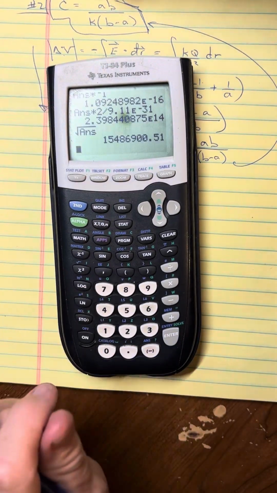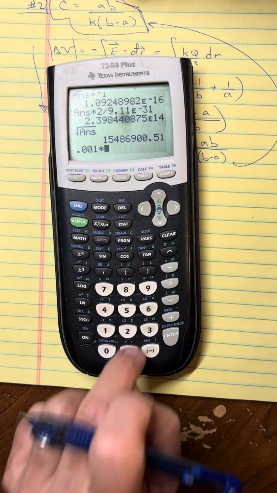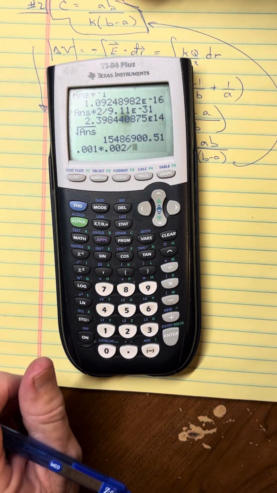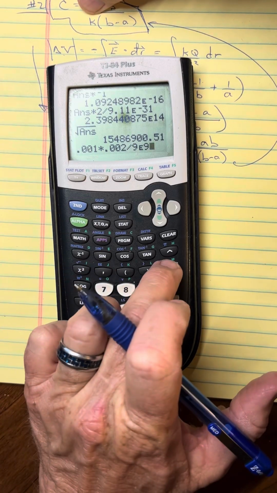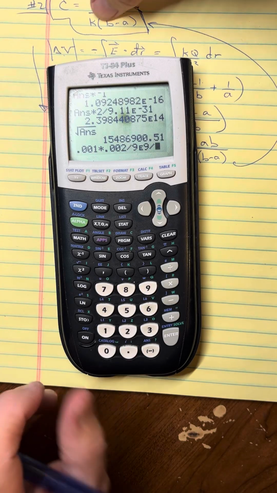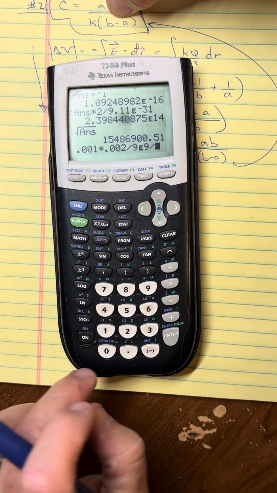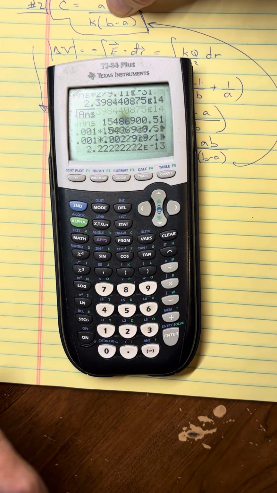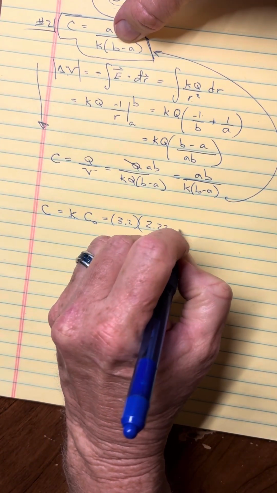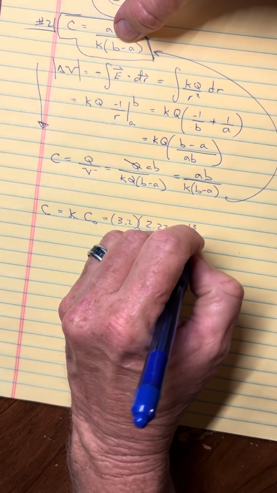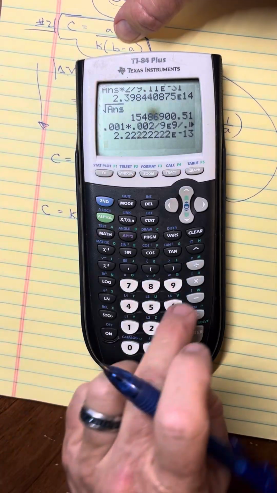So let's just do the math when it's filled with air. This was 0.001, because it was 1 millimeter. This was 0.002. Then we're going to divide it by Coulomb's constant, 9 times 10 to the 9th. And we're also going to divide it by the difference between them, which if this is 2 and this is 1, that's 1 millimeter, so 0.001. Okay. And so we are looking at 2.22 times 10 to the negative 13 farads for the capacitor when it is just filled with air.